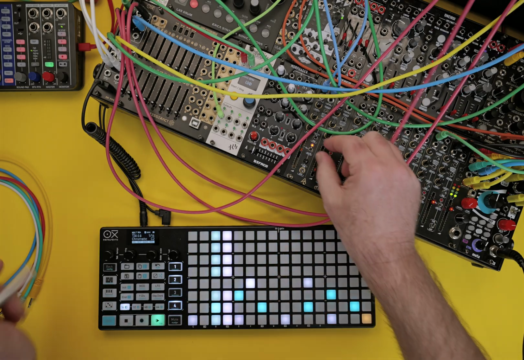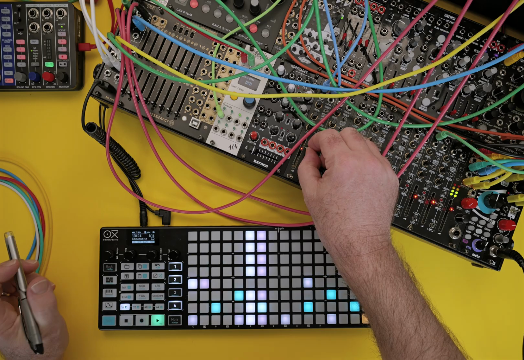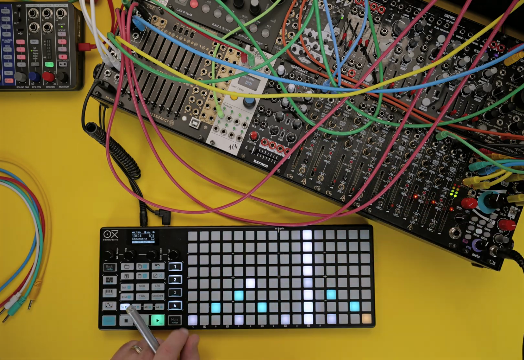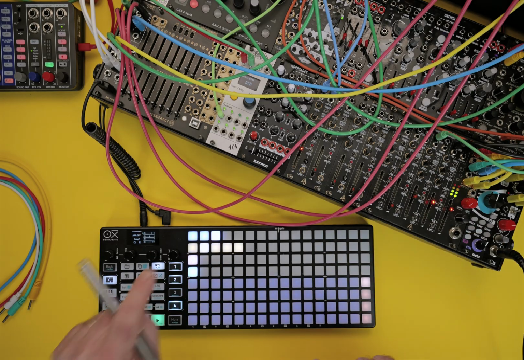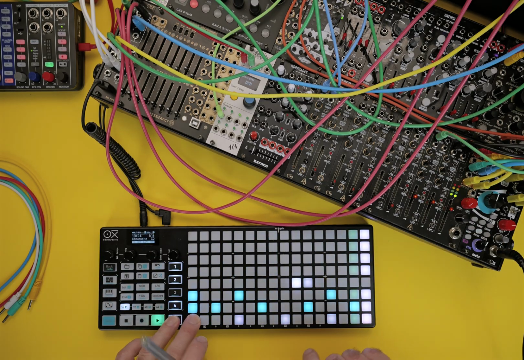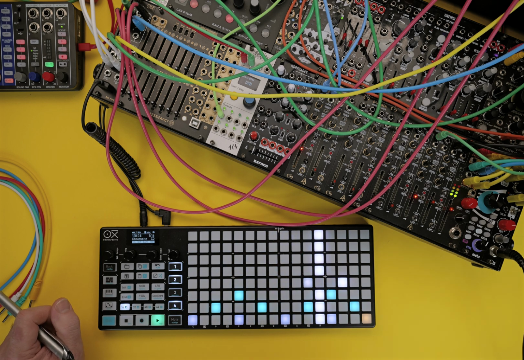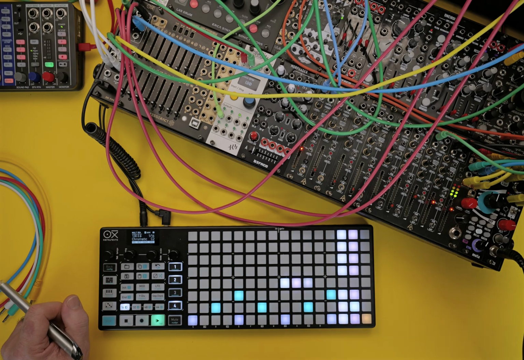Let's bring in a little bit of rhythmic pieces. That's the favorite avocado toast, the drive. It's really, really nice distortion.